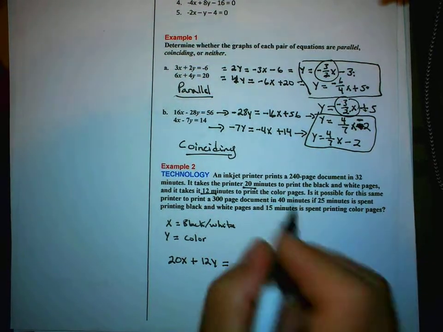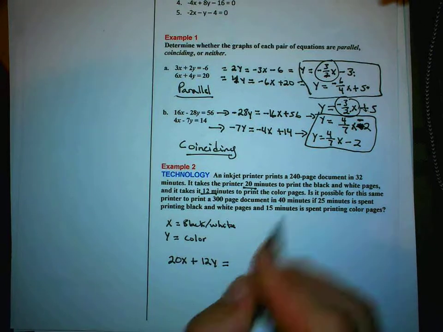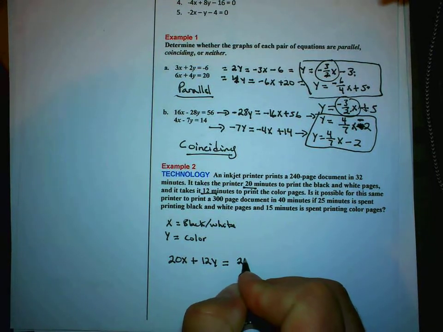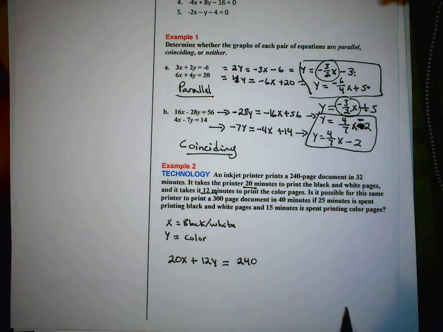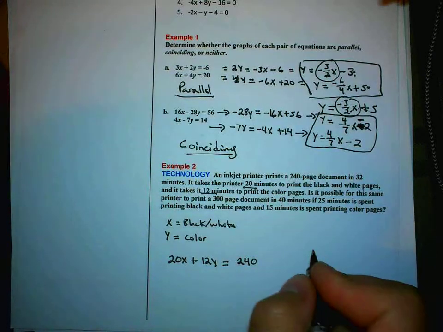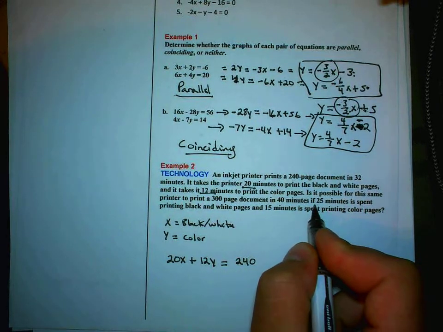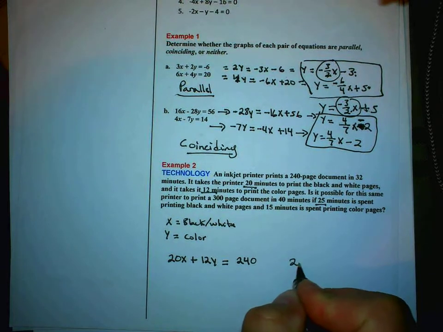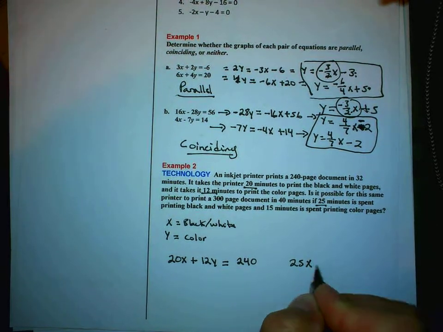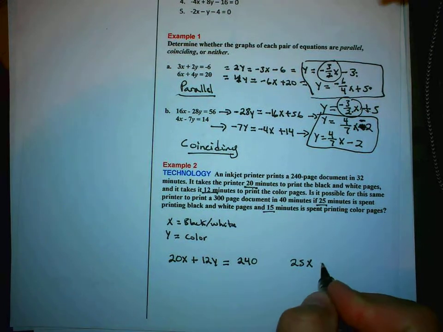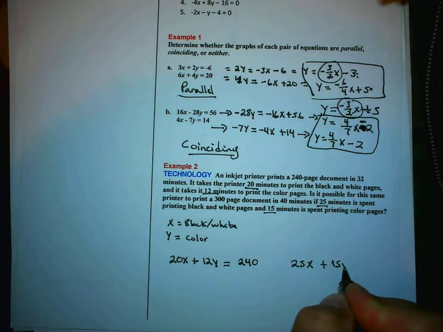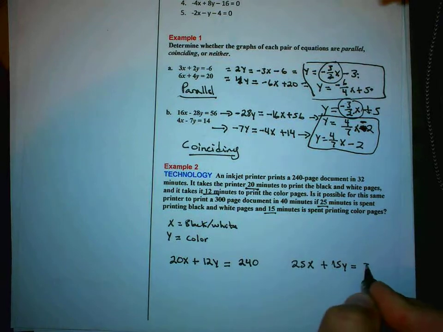How many total pages? Well, on this particular one there was 240 total pages. So that's what we're going to set it equal to. Now, do our second one, which says 25 minutes for black and white and 15 minutes for color. Has to equal 300.